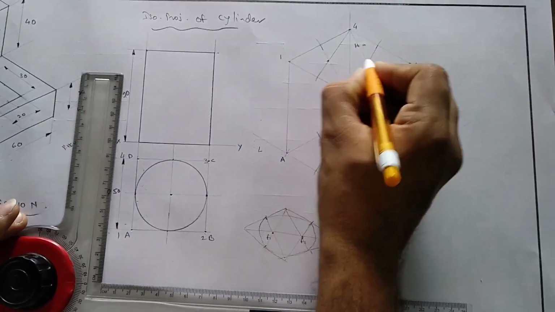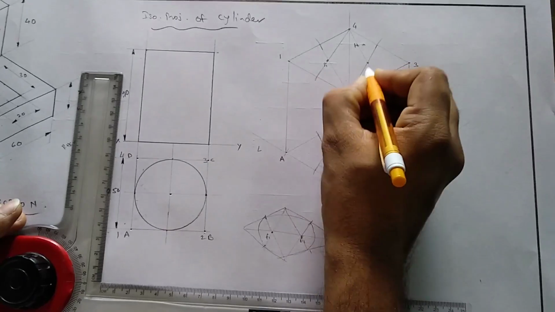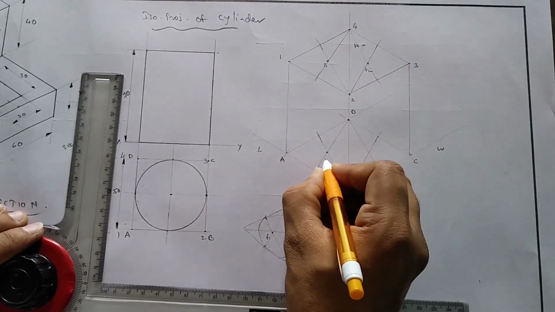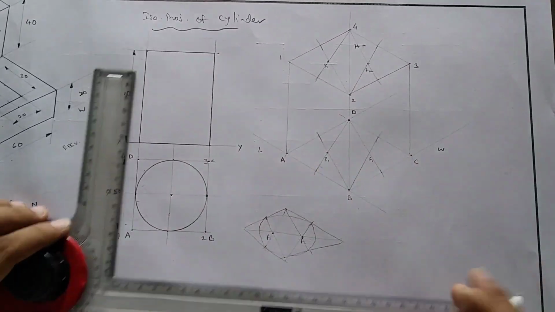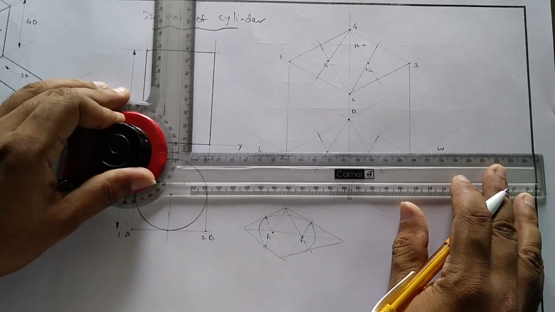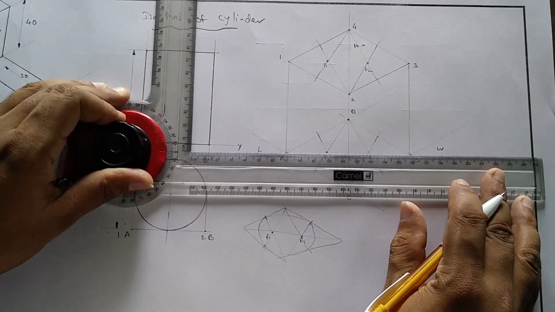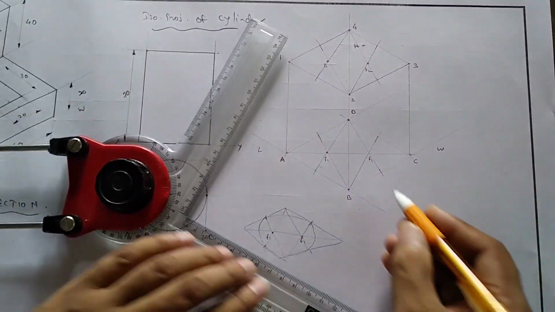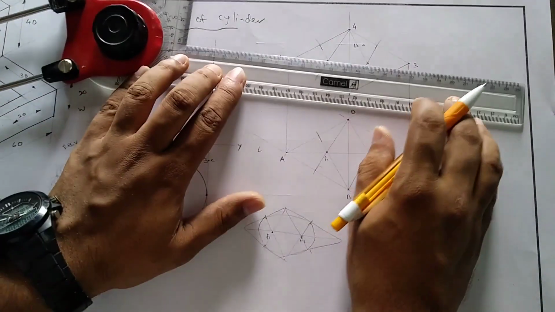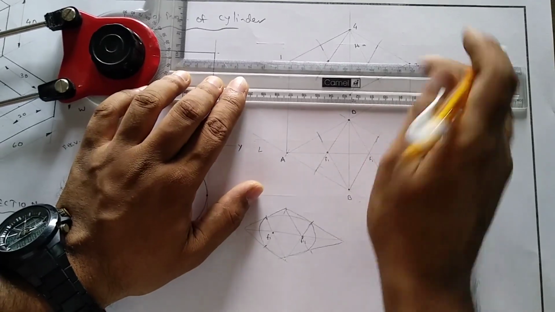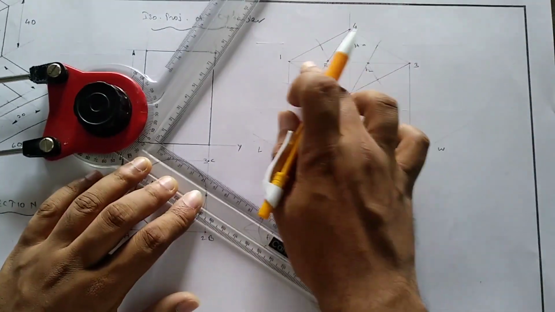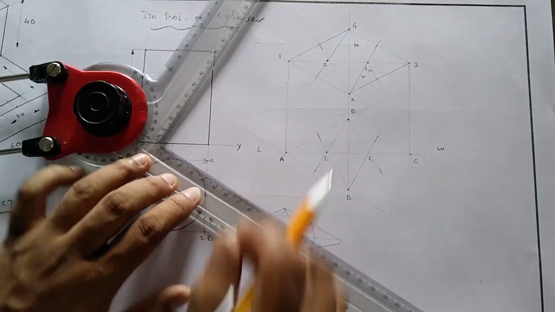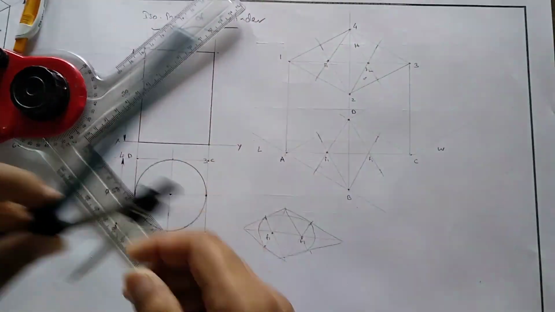You got the focus points over here, F1, F2. Similarly over here, F1 and F2. If you want to check whether the focus points are right or wrong, you can draw a straight line, that's the major axis. This is the major axis, this is the minor axis. Now you can create the same over here.